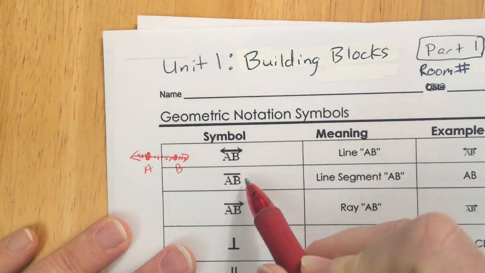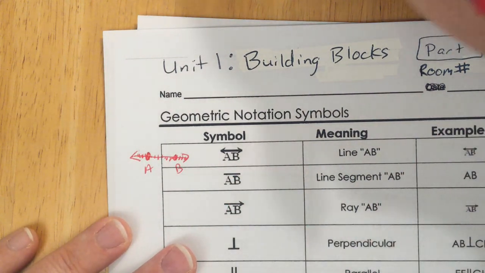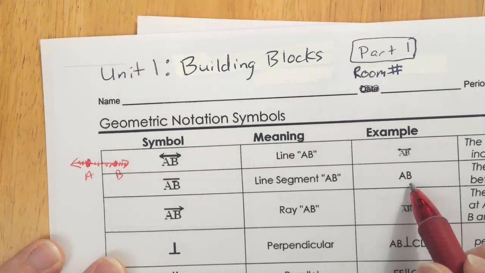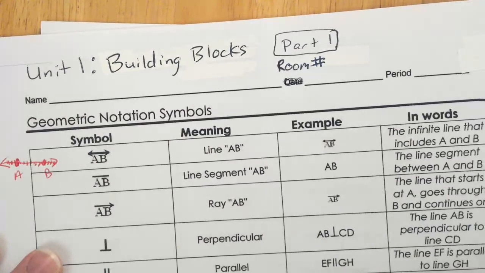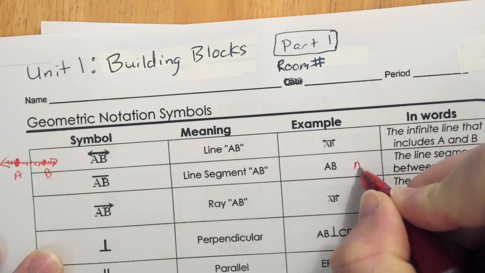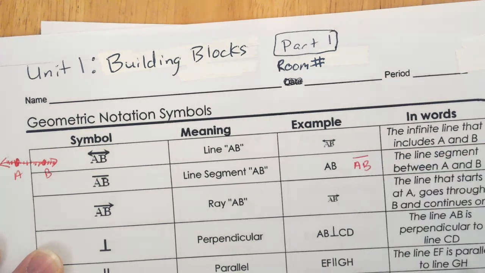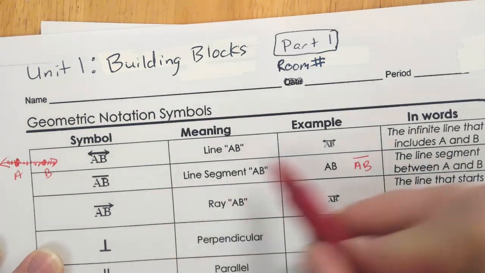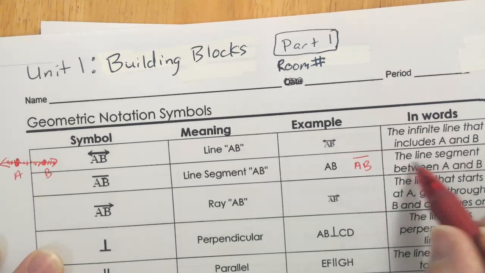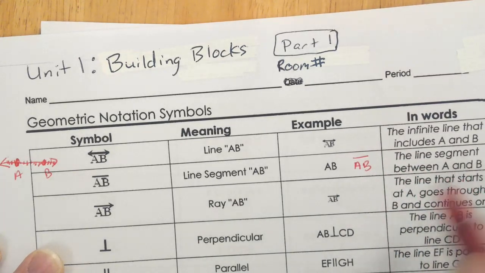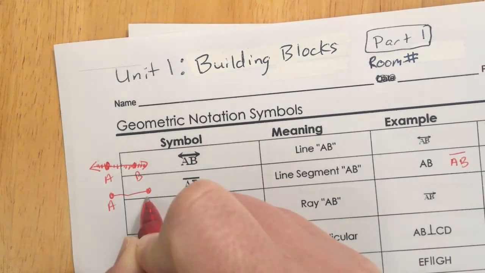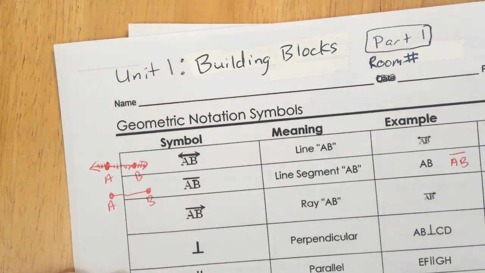Okay, this one, see how there's no arrows? This is called line segment AB. So it goes AB with no line above it, or it can have a line above it. So it either looks like this or it looks like this. Both ways are fine, as you can see. And then the line segment between A and B starts at A and ends at B. So we could look at it like this, right there.